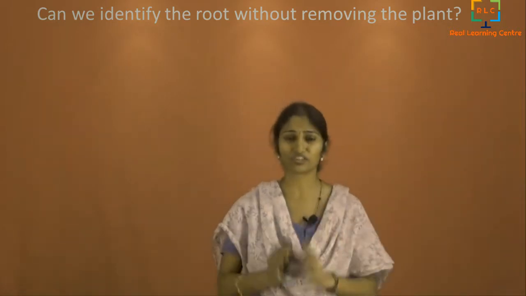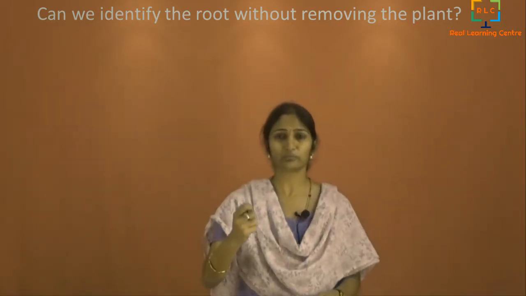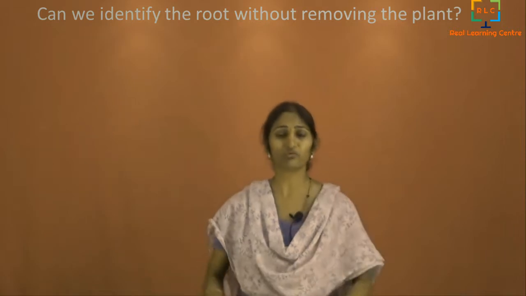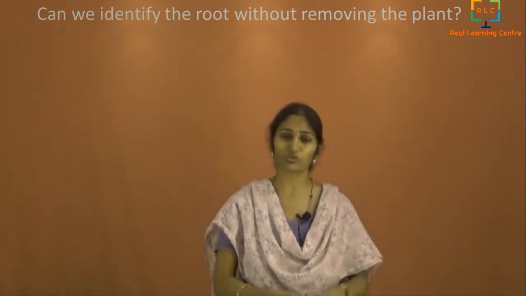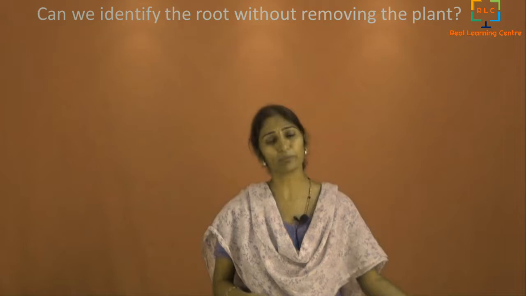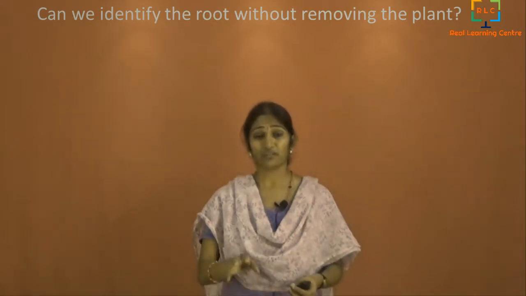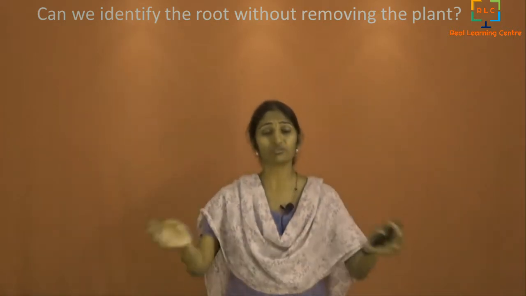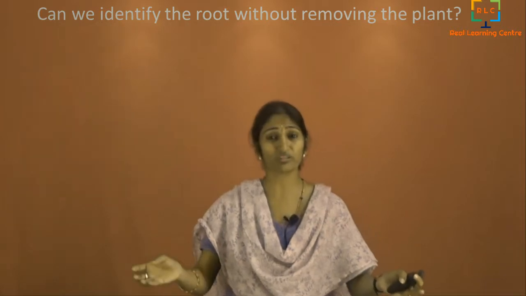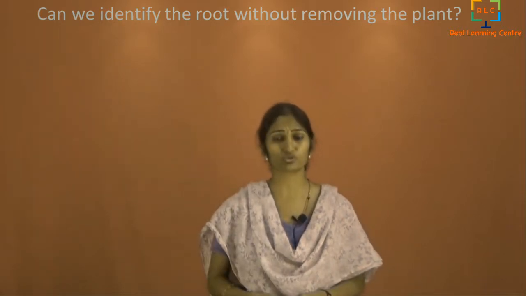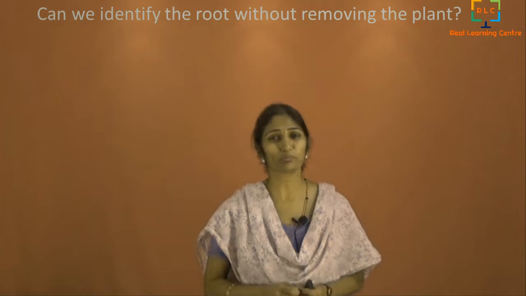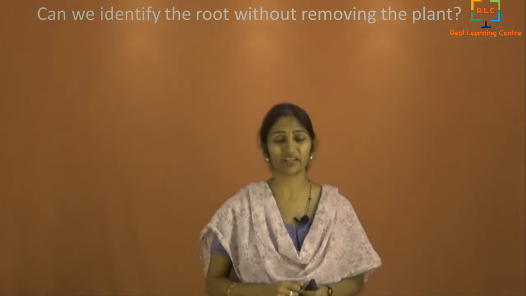Yes, the obvious reason would be to pluck the plant and see the root. You will get to know if it has a primary root and a secondary root, which you call a taproot. If it does not have a primary root but you have a tuft of roots formed from one origin, you can call it a fibrous root. But what will happen to the plant? In the process, we are killing it.